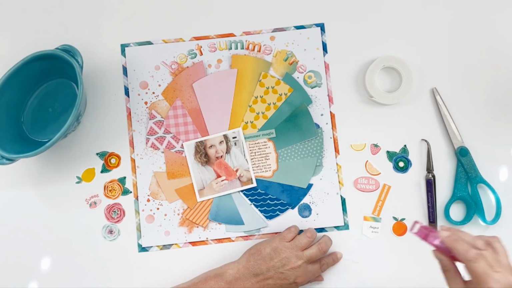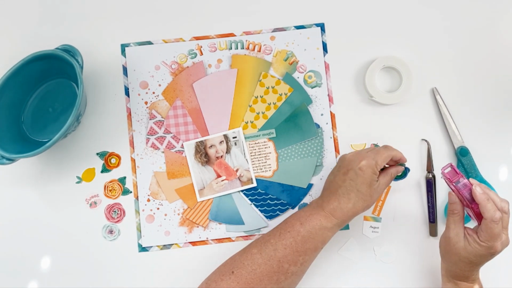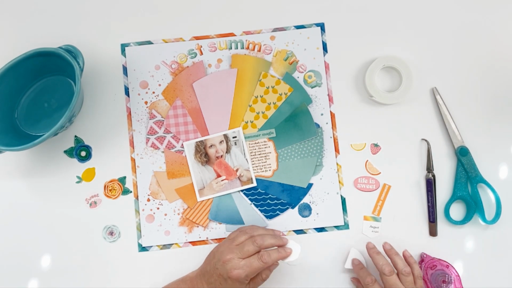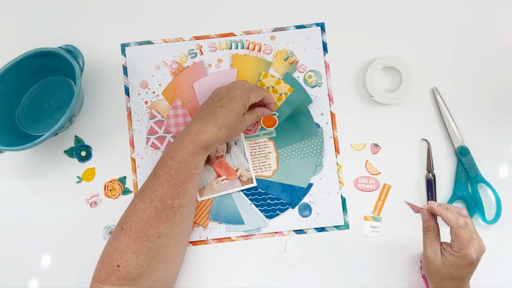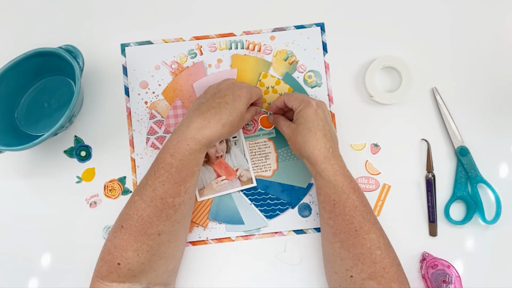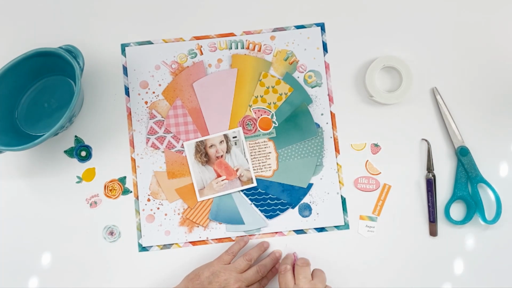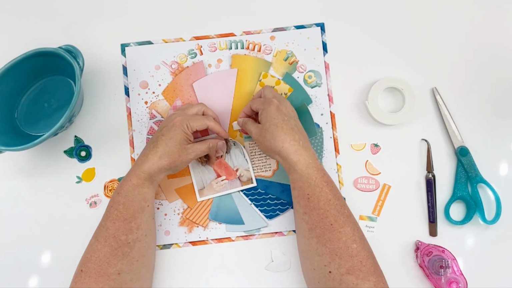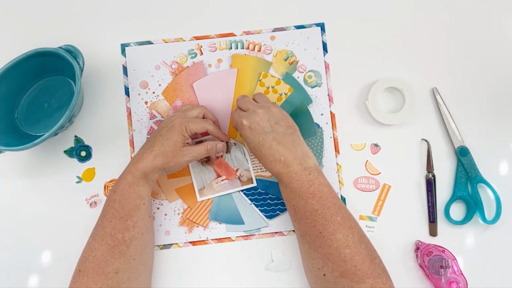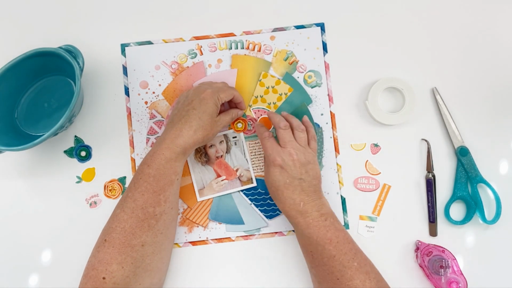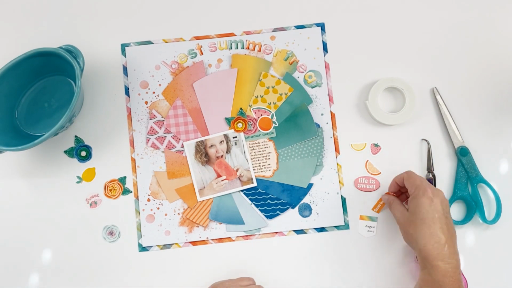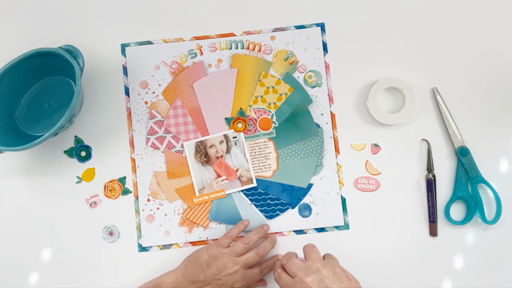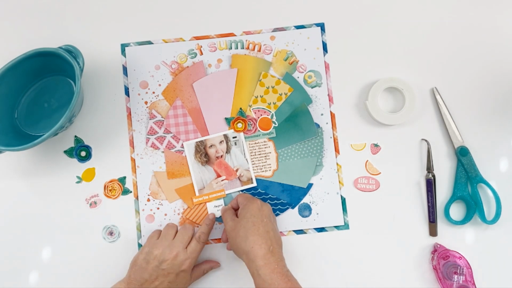So the journaling spot here is one of the elements in the add-on kit. I just simply added my journaling in Photoshop prior to printing it out, and I only printed out half of that bracket label. I love doing that. Just print out what you need. There's no need to use extra ink or extra blades and cutting mats in your Silhouette. Just simply print what you need. That's my favorite part about planning these layouts in Photoshop.